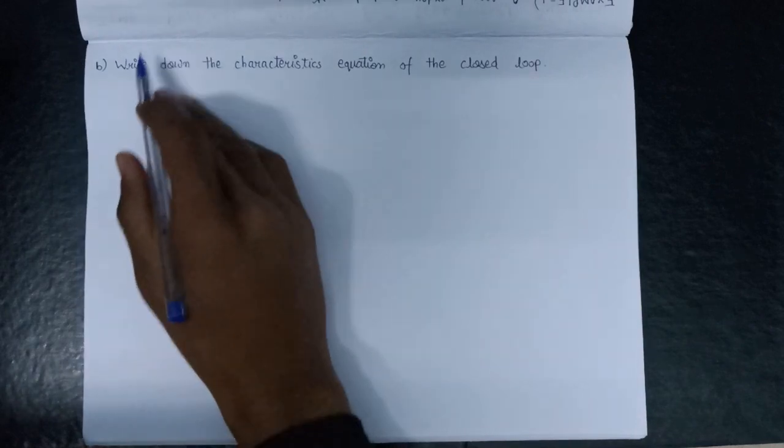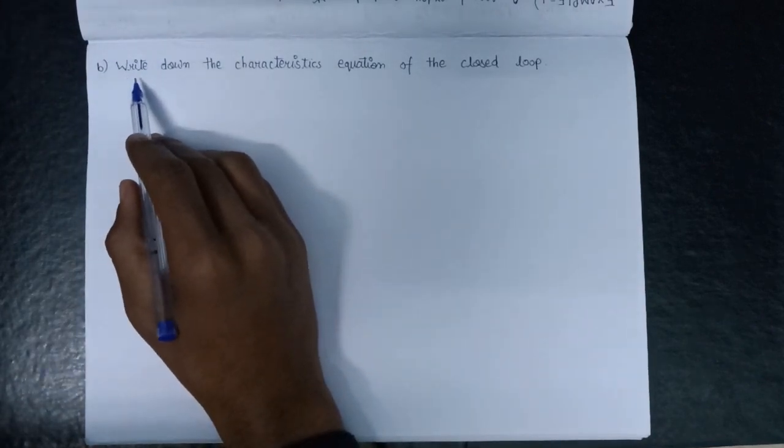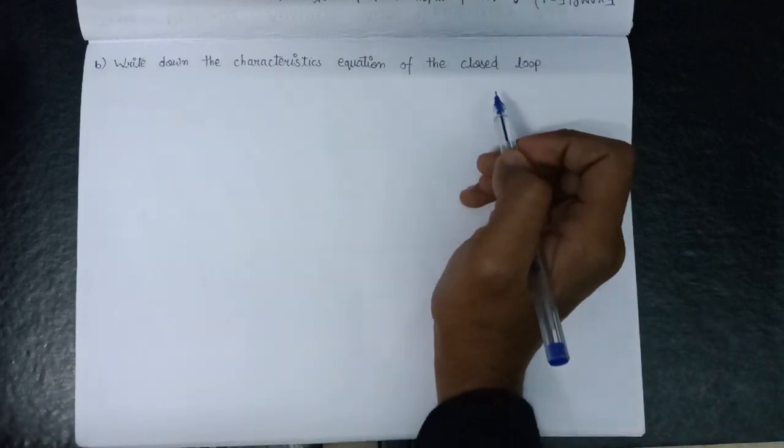Moving on to the next part, that is, write down the characteristic equation of a closed loop control system.